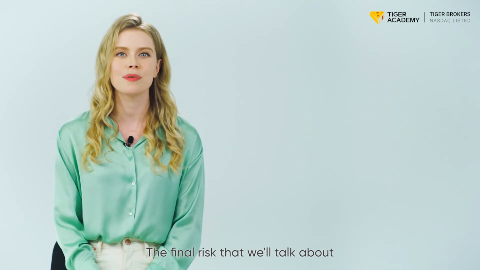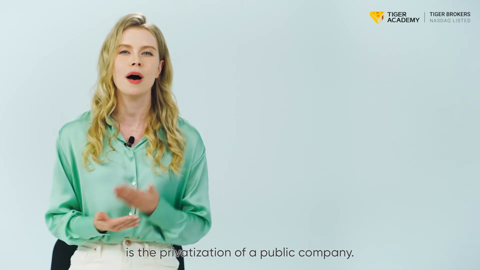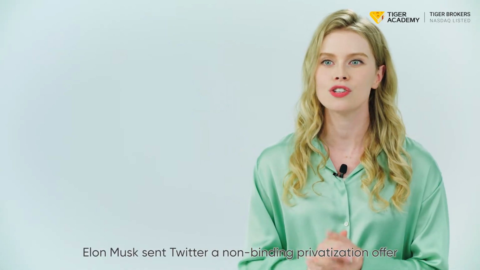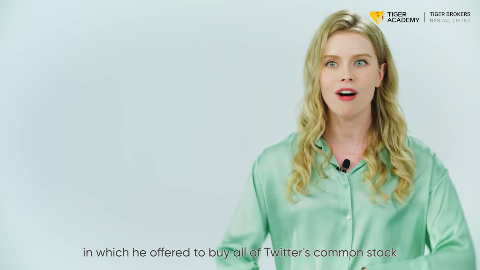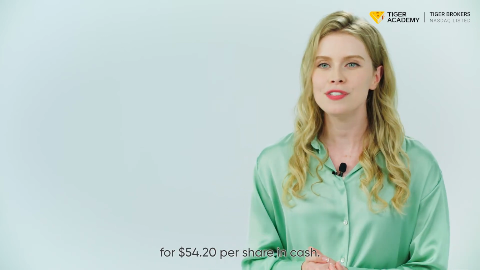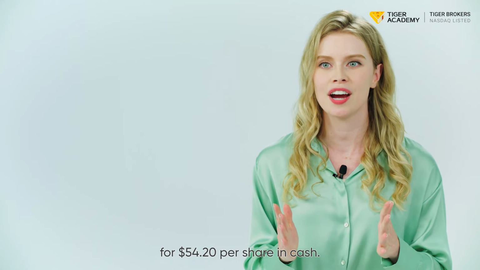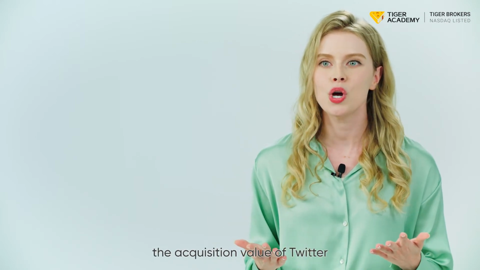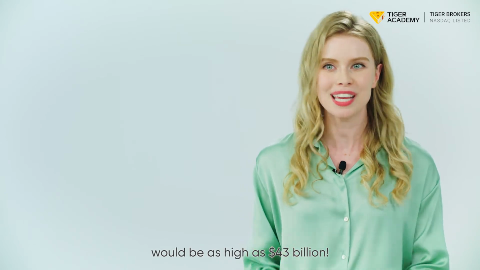Number 4, privatization risk of listed companies. The final risk that we'll talk about is the privatization of a public company. Some time ago, Elon Musk sent Twitter a non-binding privatization offer in which he offered to buy all of Twitter's common stock for $54.20 per share in cash. Based on that price, the acquisition value of Twitter would be as high as $43 billion.